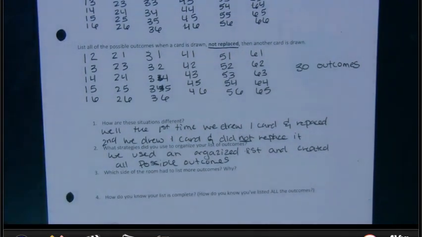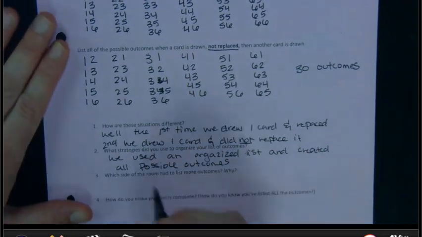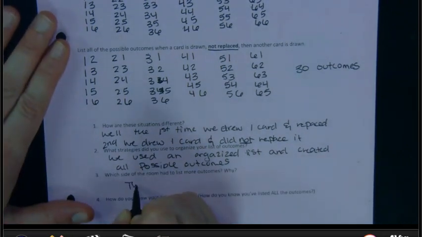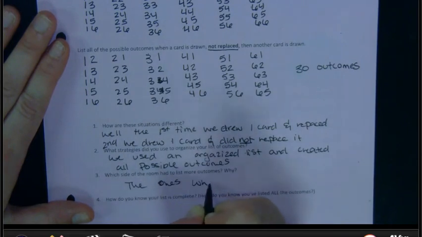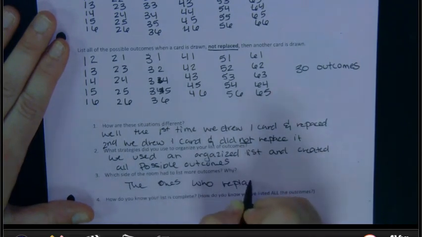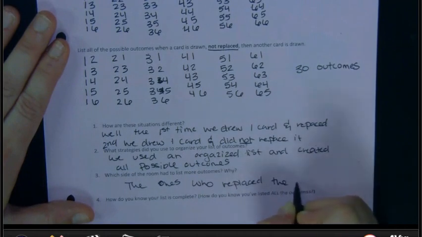Okay. Then it's saying which side of the room had to list more of the outcomes. Well, if we were in the class and doing this as a group, the side of the room that would have had the most outcomes would have been the ones who replaced the card. Would be the ones who had to replace their card.